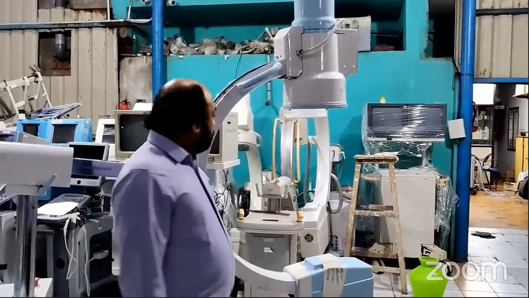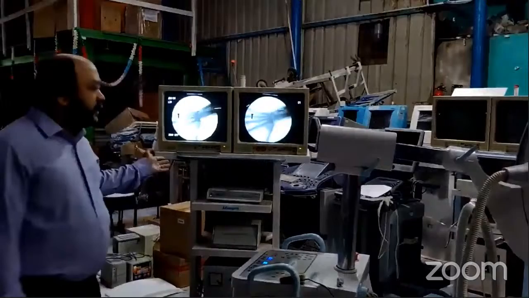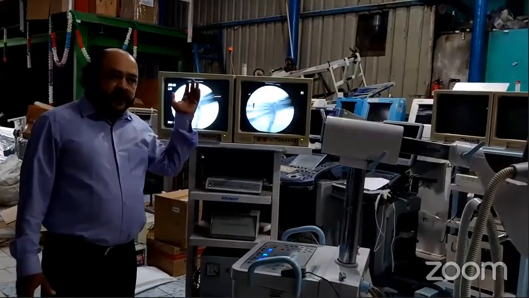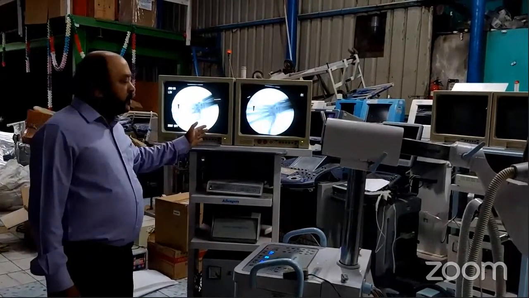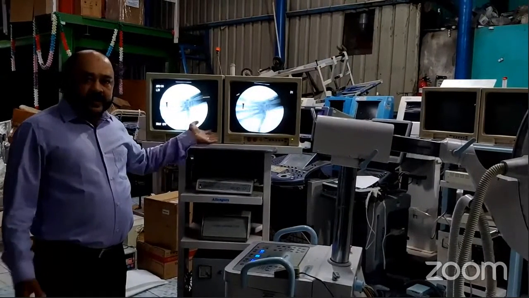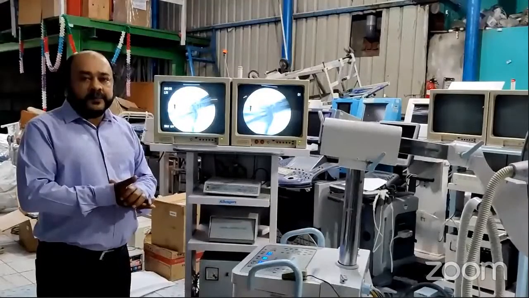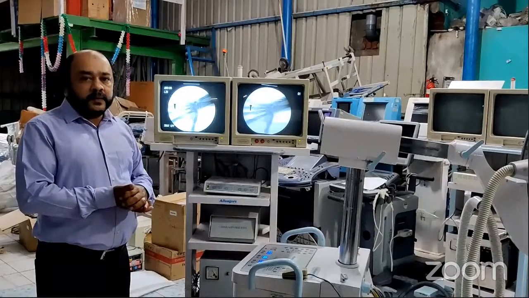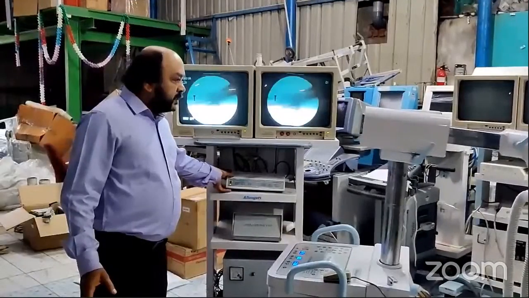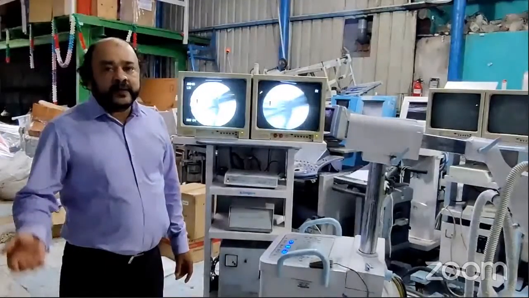Again, in the memory unit there will be two monitors. One monitor shows the live image. On the other monitor you can store the previous one, so that the doctor can see the difference in the object. In this memory unit you can store up to 100 images. Suppose you want to store more images, then you can add a computer and a graphics card, so you can store those also.